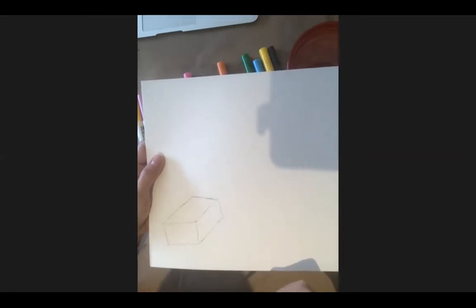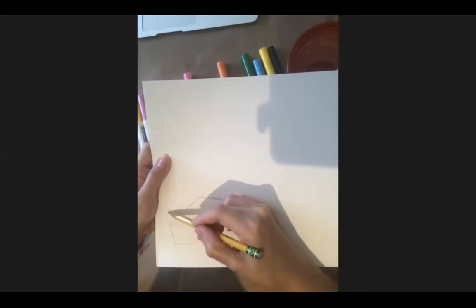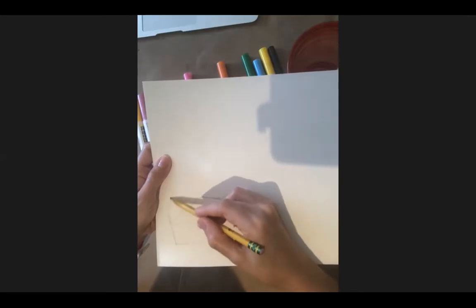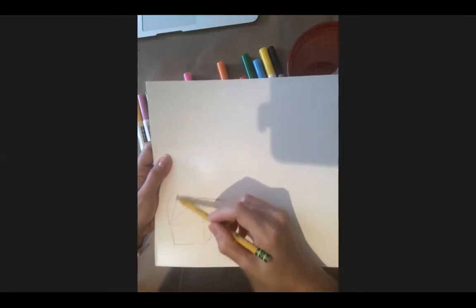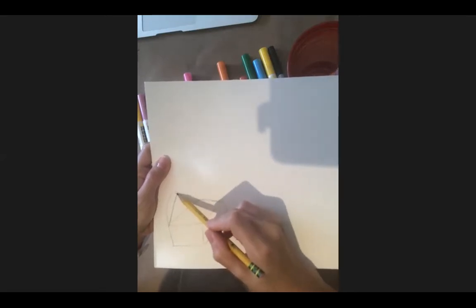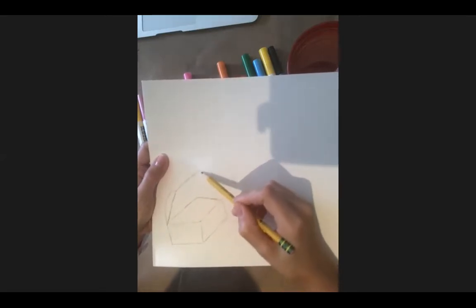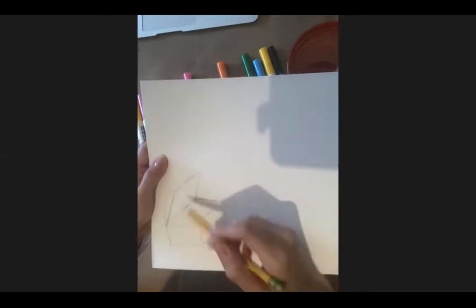Then we're gonna add a lid or a cap. So this one is gonna be a little bit rounded here on the side. And then a straight line. We need to draw the top and we need to close it.